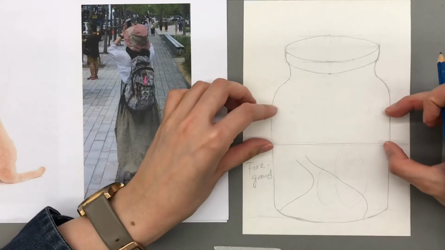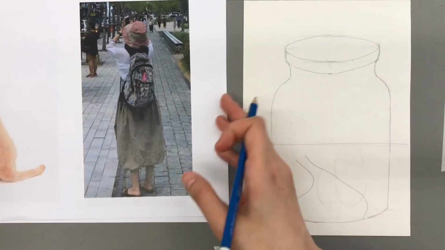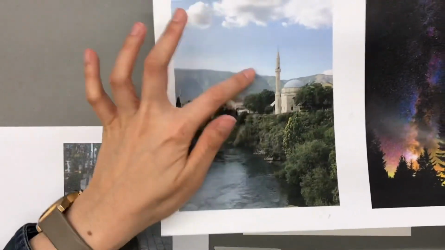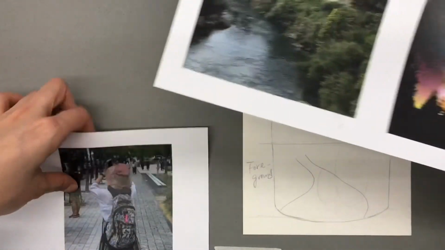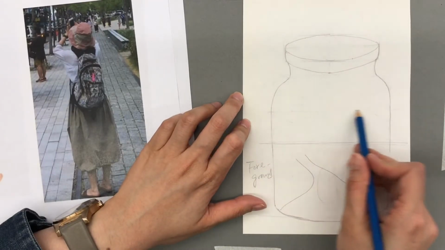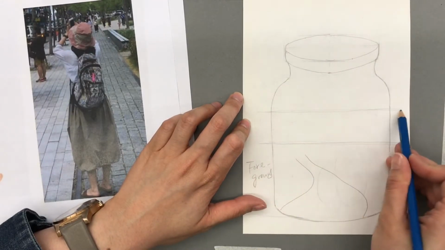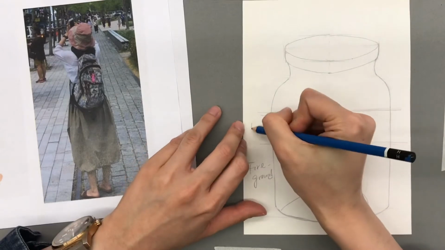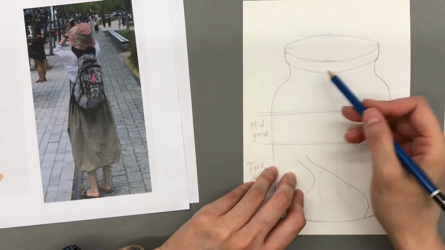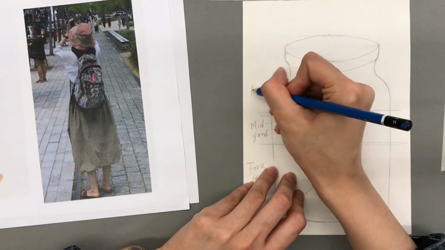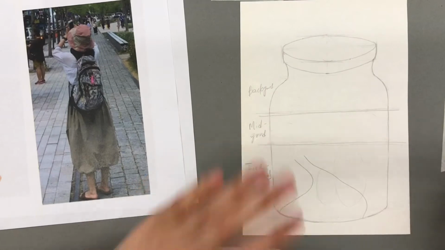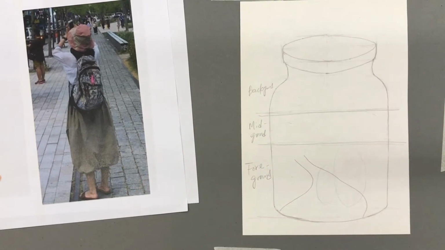Above it, I have my architectures, those buildings, those very special heritage buildings. They will be located in the midground, so I can again draw a line here to indicate that this is the midground. And the things above will be the background. After setting the lines, you can have a clear view of what to draw.